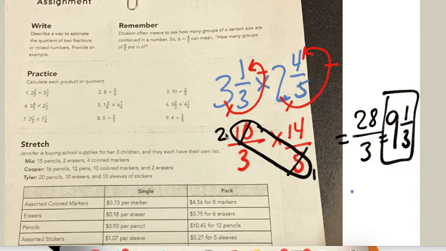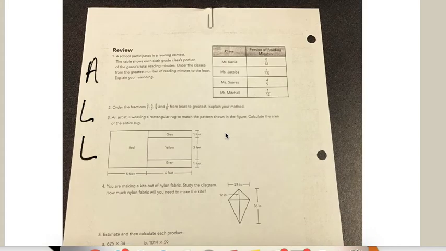The review is stuff that you've had in the past, so it should be very easy. Don't forget your formulas for all the areas, and you can look at them. It should be inside your math notebook.